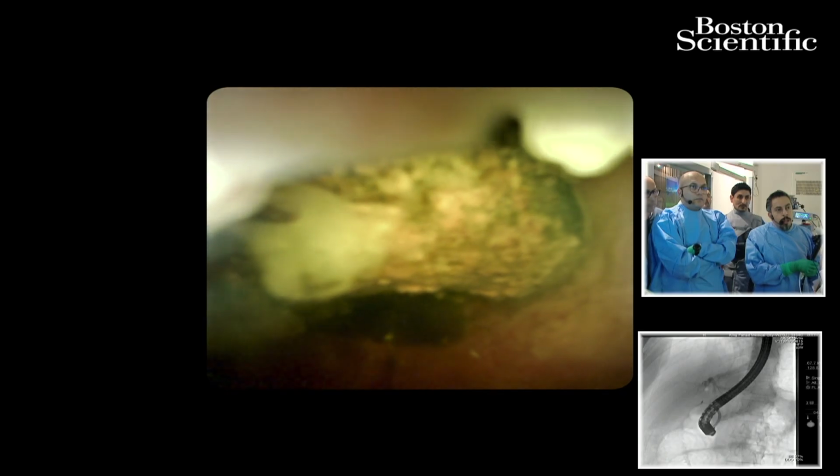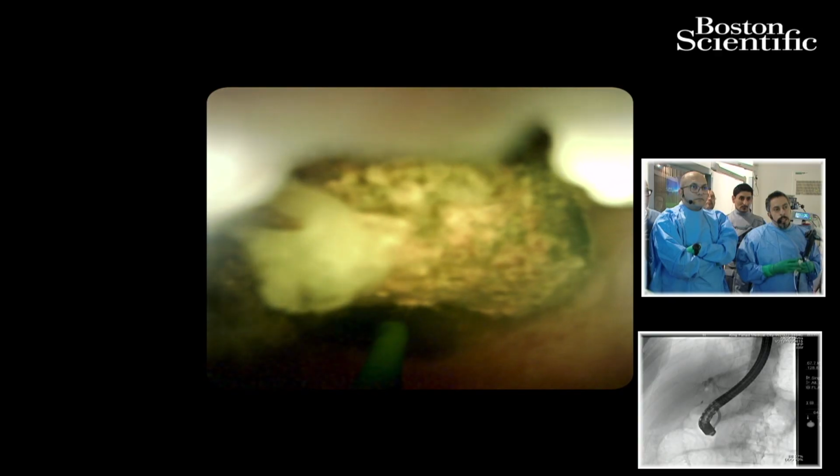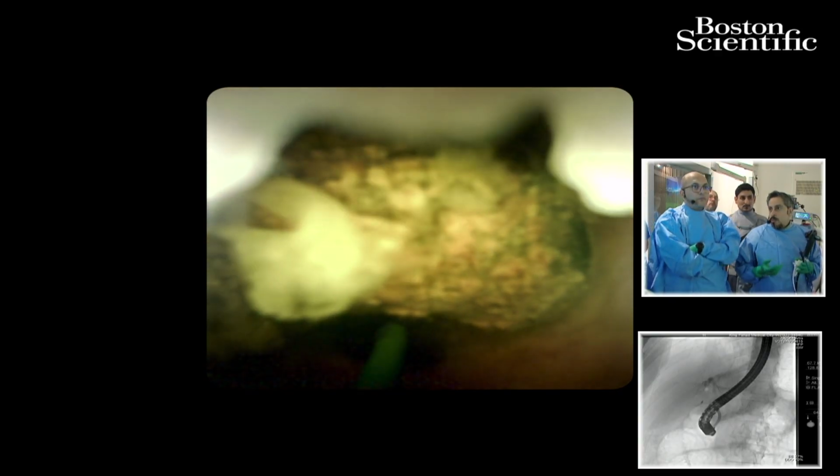So as you can see here, with the probe we try to be around 1 or 2 millimeters away from the stone. We try to crush from the middle, and then we go in a circumferential fashion.